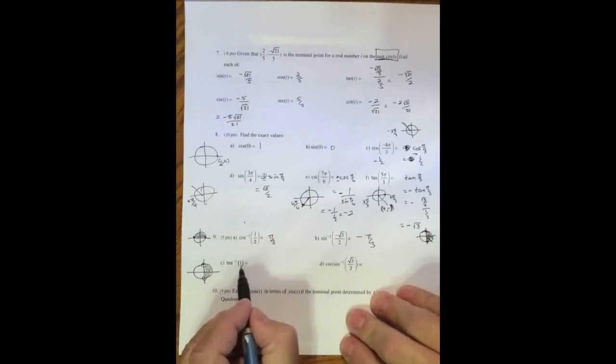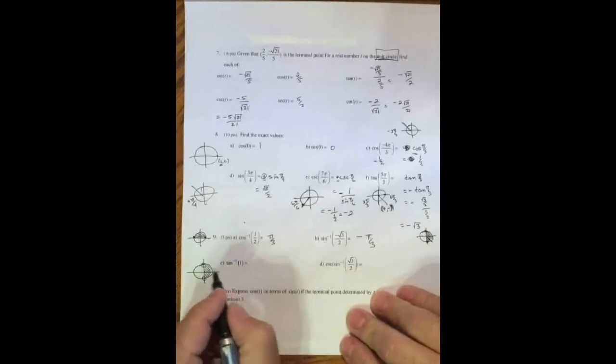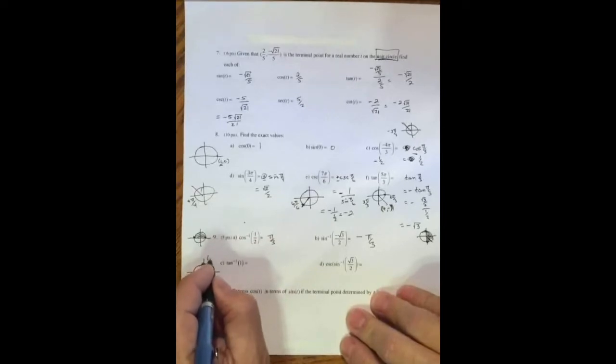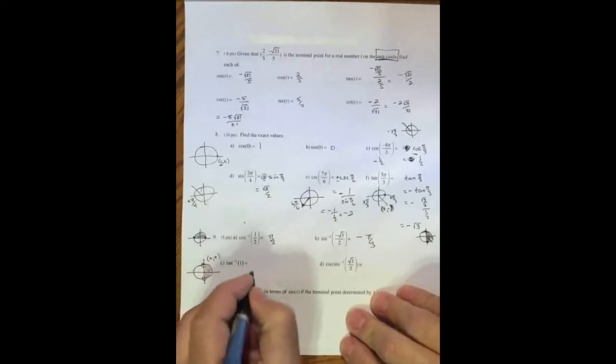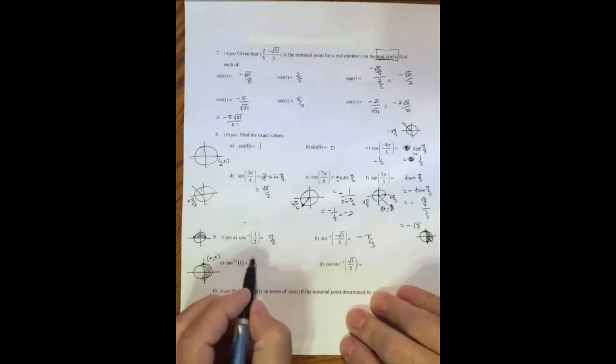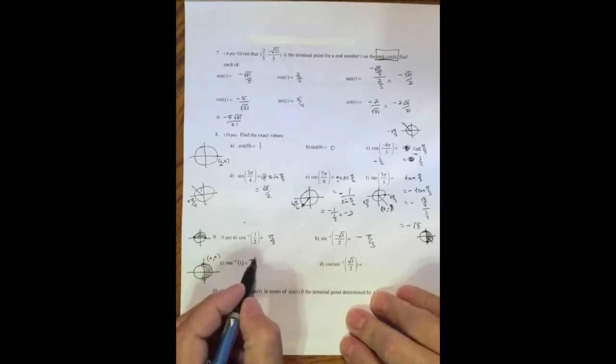Now this is 1, so you're being asked the question, what angle has a tangent of 1? Plus 1. So it has to be in a quadrant where both x and y are positive. So that's going to be pi over 4. The reason it's pi over 4 is because the sine of pi over 4 is the same thing as the cosine of pi over 4, and when you look at the tangent of that, you get 1.